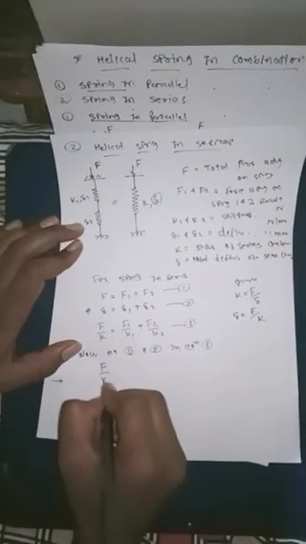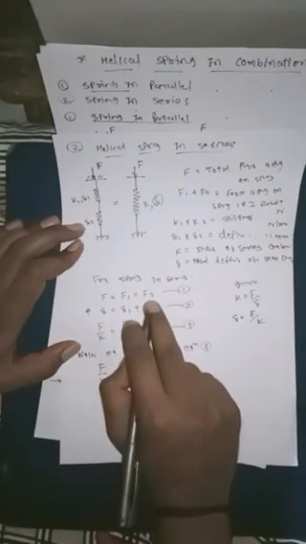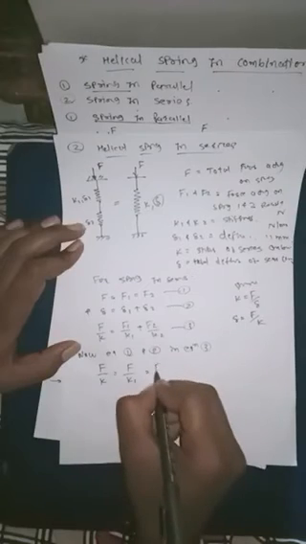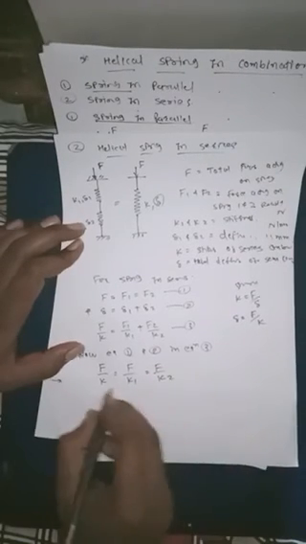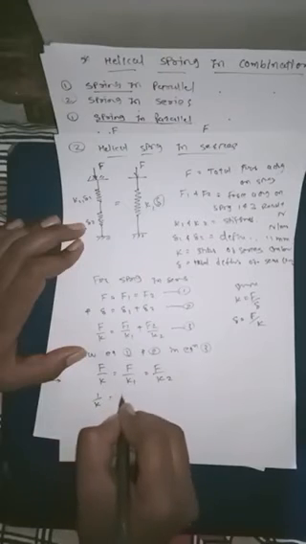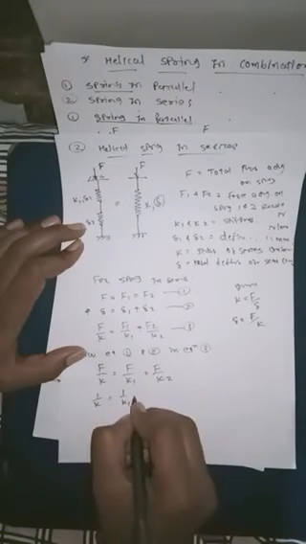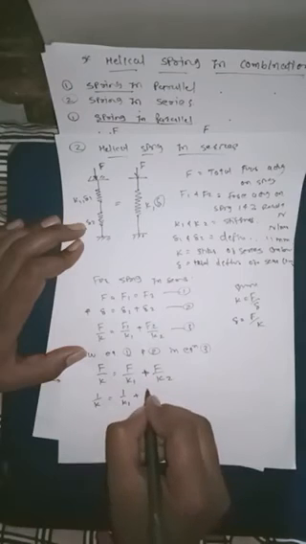Now put equation 1 and equation 2 in equation number 3. So F by K is equal to F by K1 plus F by K2, because F is equal to F1 is equal to F2. So 1 upon K is equal to 1 upon K1 plus 1 upon K2.